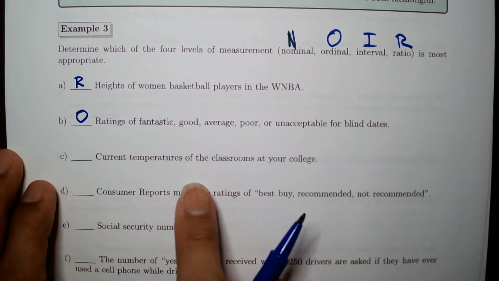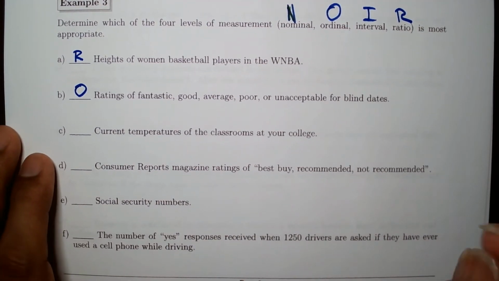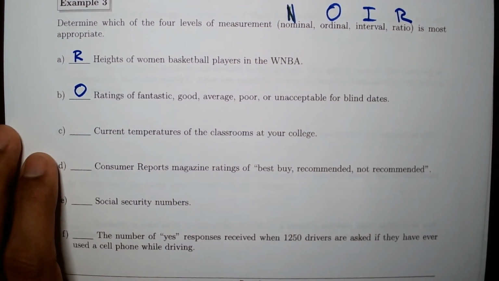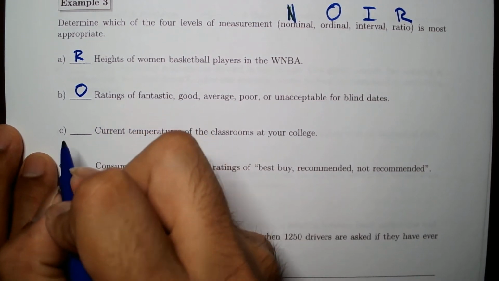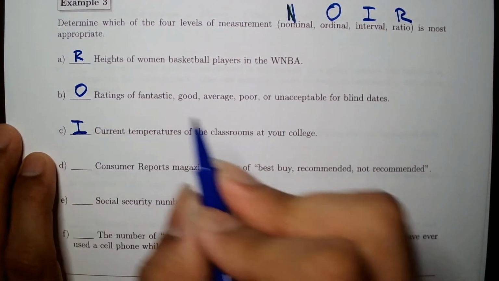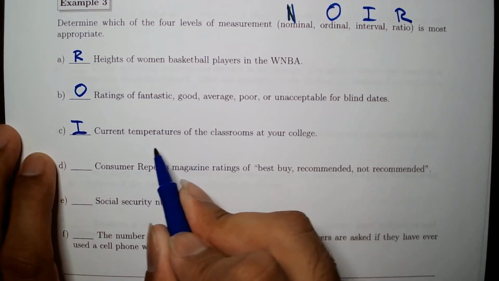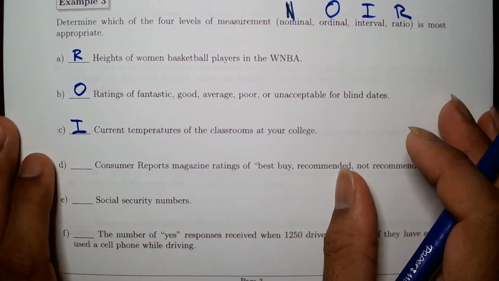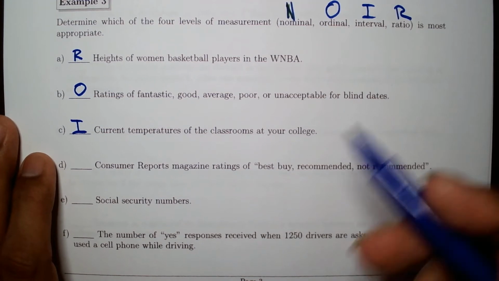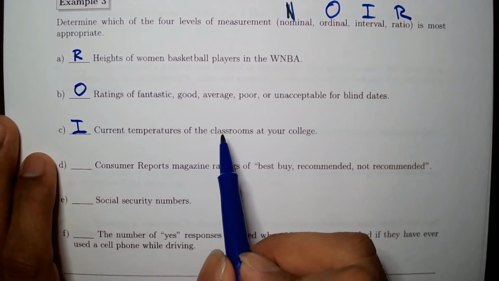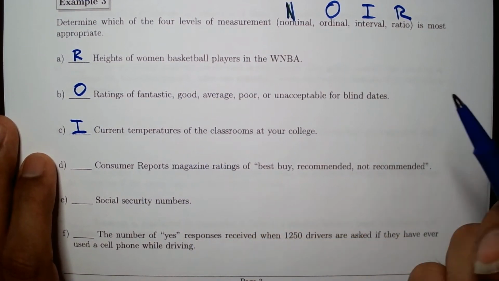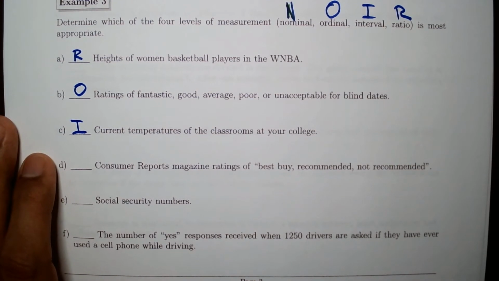Current temperatures of the classrooms at your college. Well, we talk about temperature in this case, so that's the interval, because if the temperature is zero, again, there is no natural zero in this case. Zero does not represent the absence of something. In fact, if the temperature is zero, it means it's cold. So there is a temperature. It's just zero on the scale, whatever scale, could be Celsius, Fahrenheit, or Kelvin.